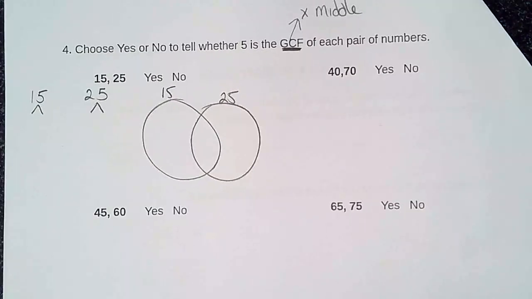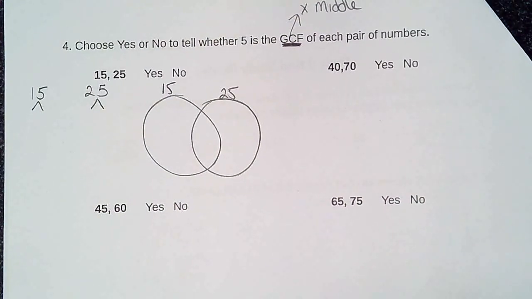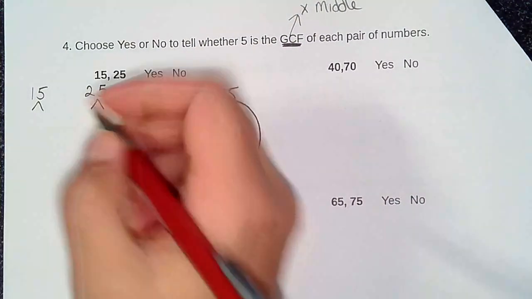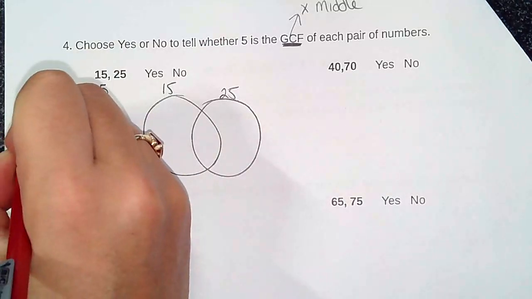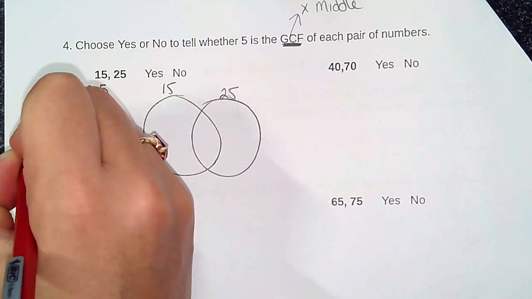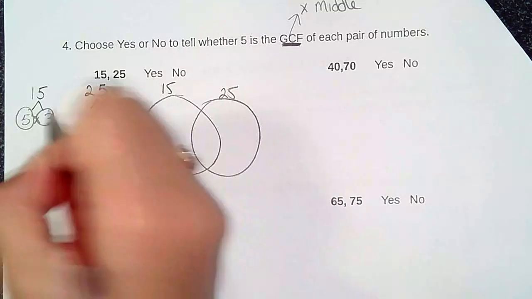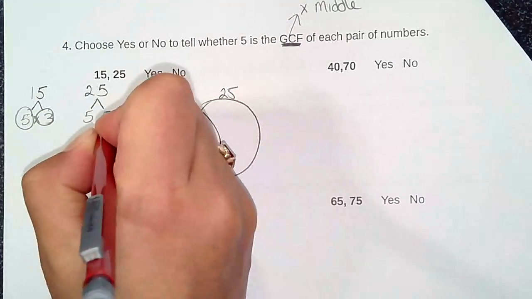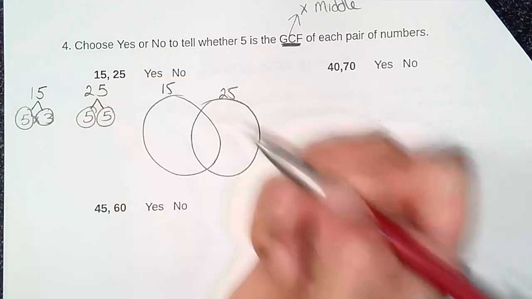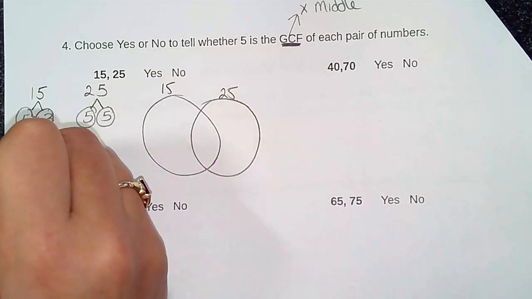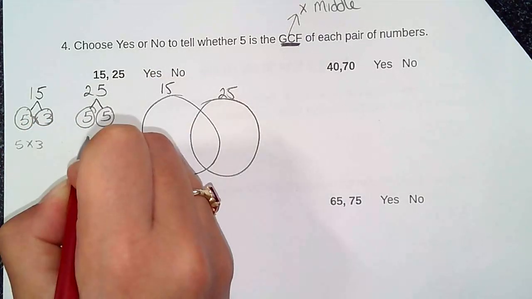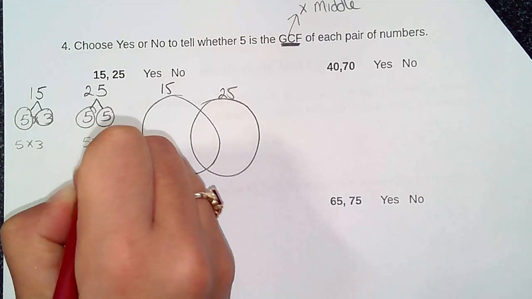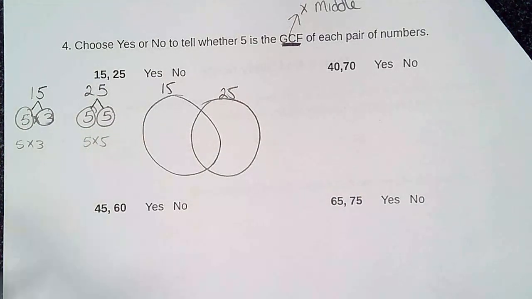Okay, so the first thing we have to do is break down our numbers into the prime factorizations. So 15, I know, is 5 times 3. 5 is prime and 3 is prime. 25 is 5 times 5, 5 is prime, 5 is prime. So 5 times 3 is the prime factorization, and 5 times 5 is the prime factorization. So what do they have in common?